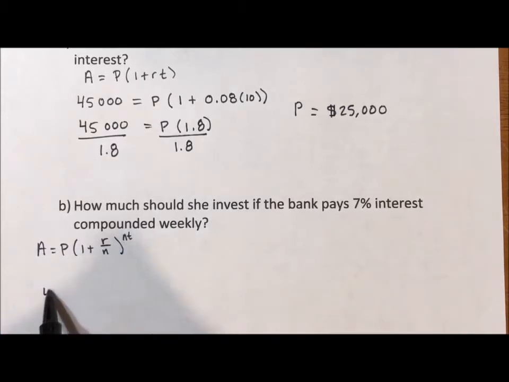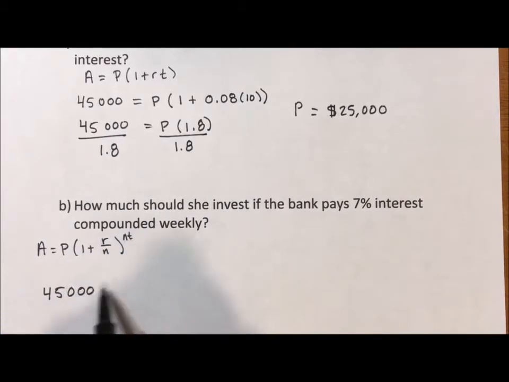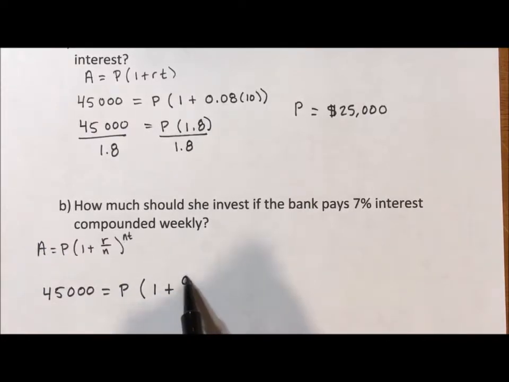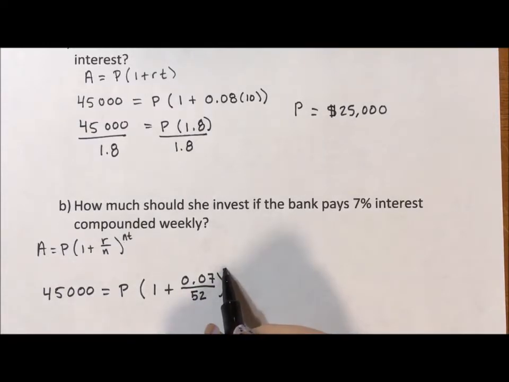So she wants 45,000 again. We don't know what the initial is. This time it's 7% interest, so less interest implies a bigger amount to invest. So if we had 7% simple interest, she would need more than $25,000. This is getting compounded weekly, and it's 52 weeks a year for 10 years, so there's going to be 520 iterations.